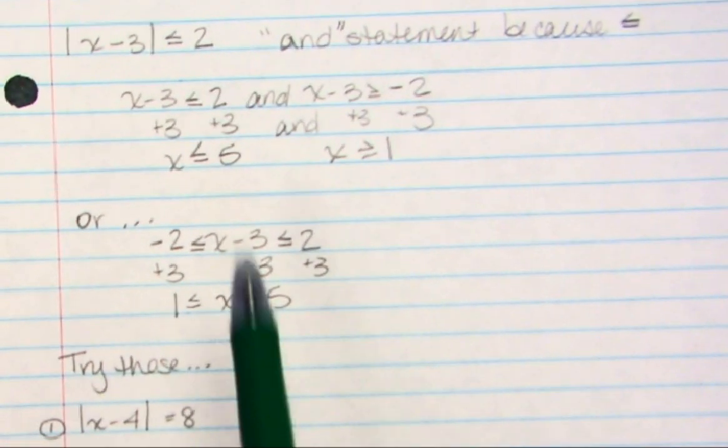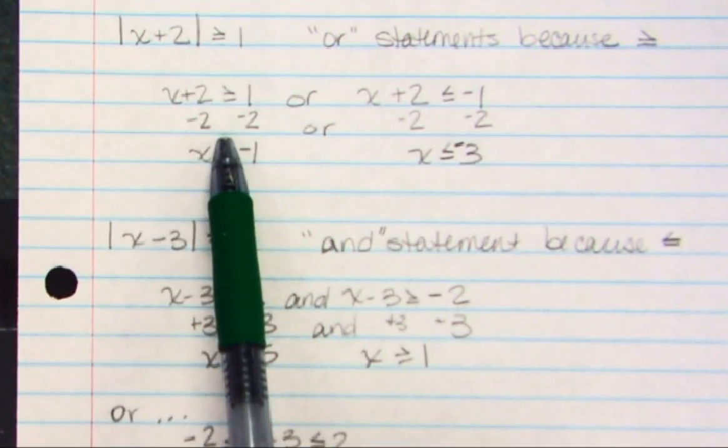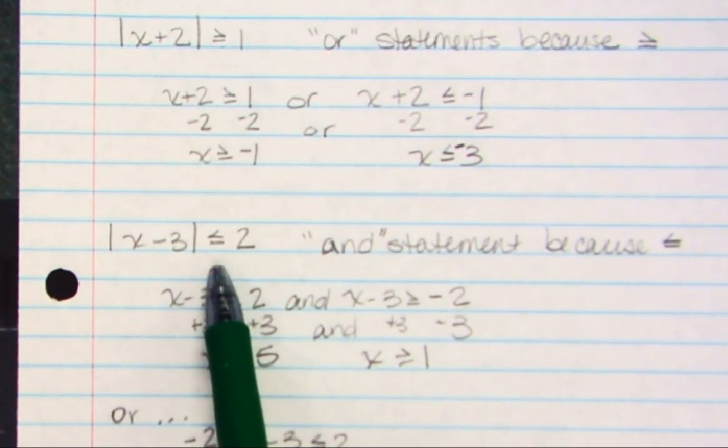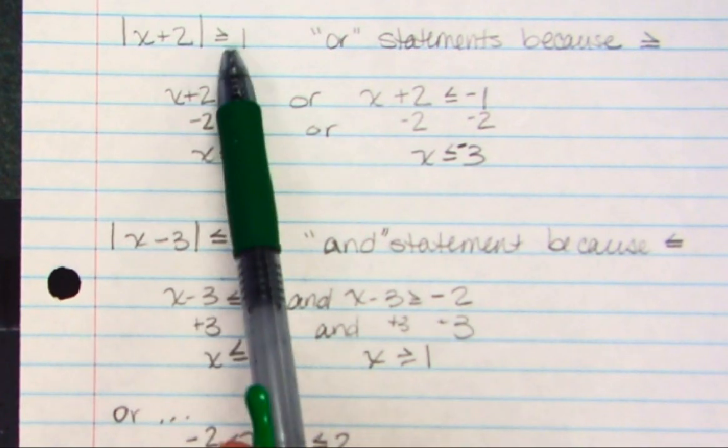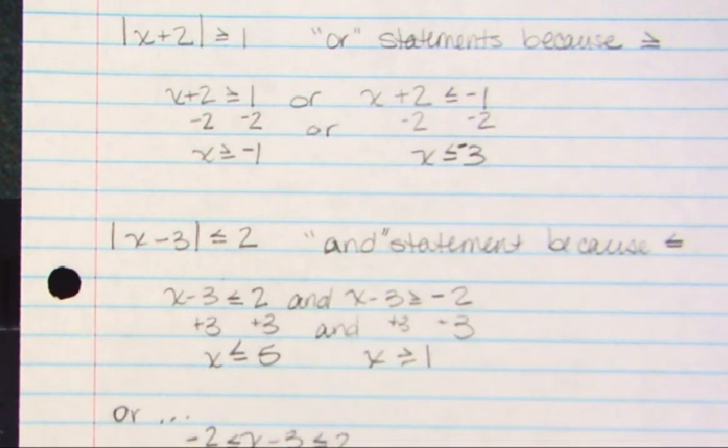Now, if you remember, greater than or less than is the or symbol. Less than or equal to. So greater than is or, less than is and.